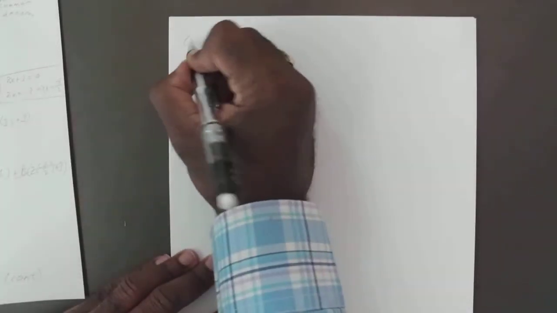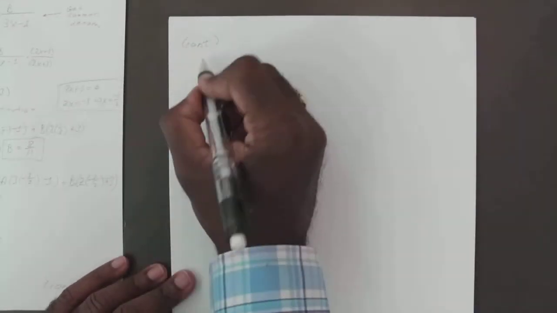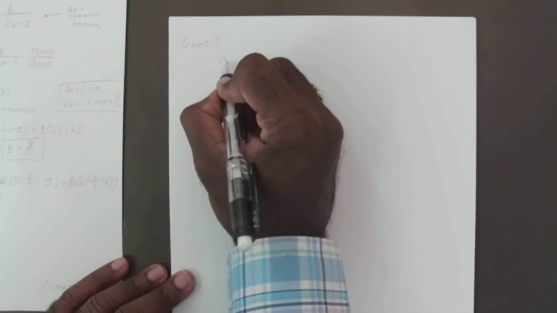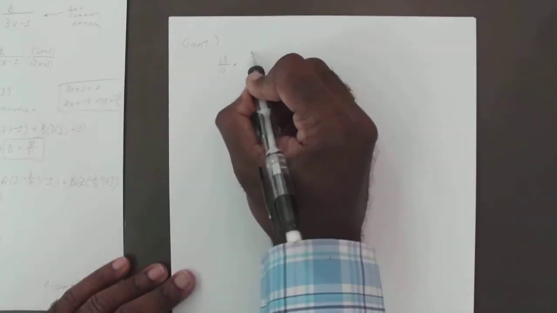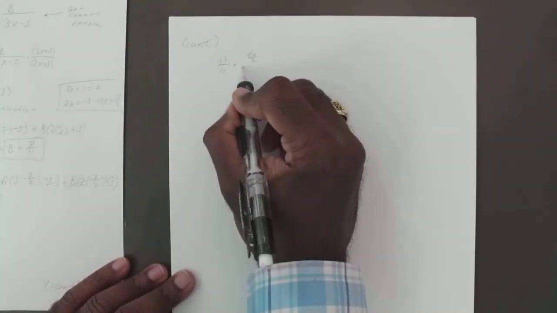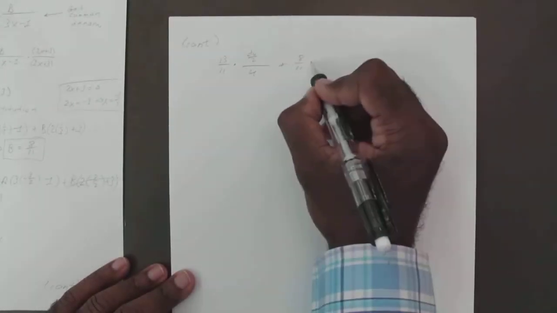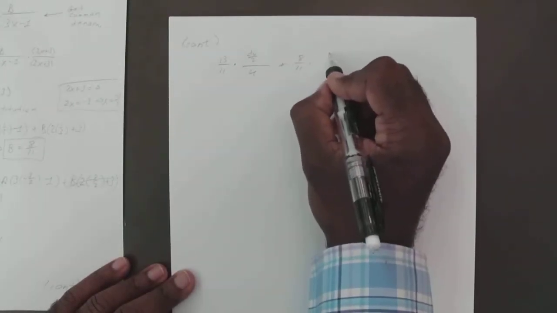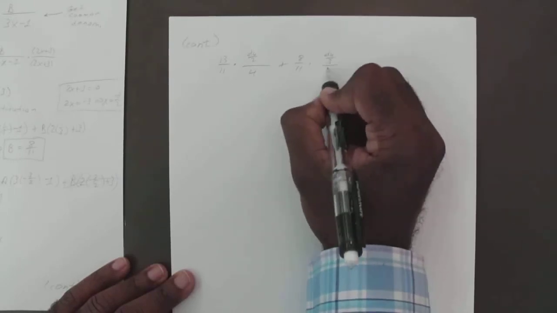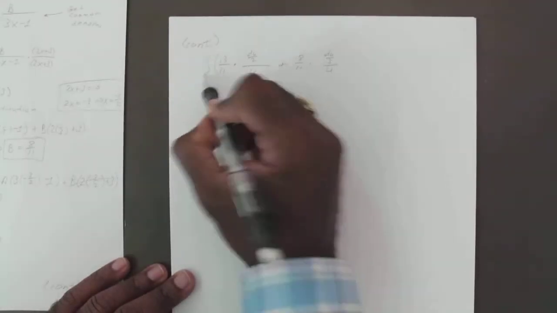Alright, so finishing this up. Okay, so that gives us 13 over 11 times, say, du over 2 divided by u, plus 8 over 11 times du over 3 divided by u.